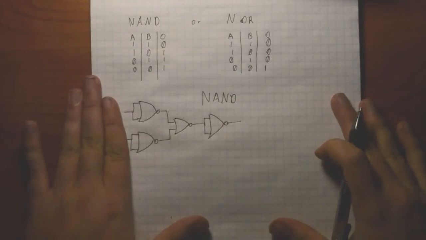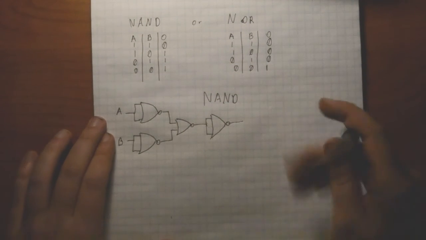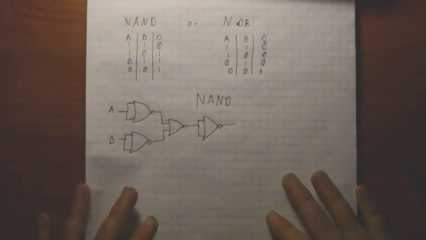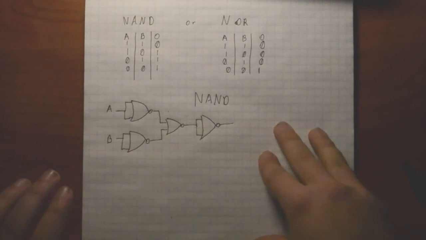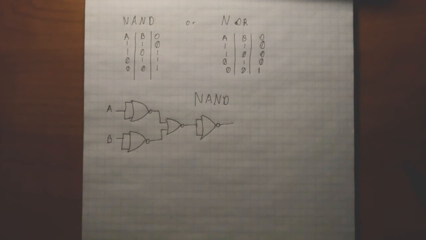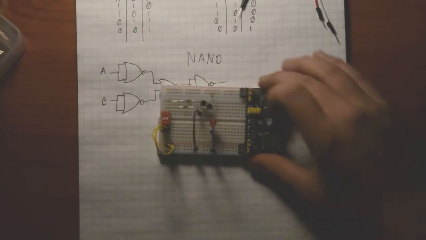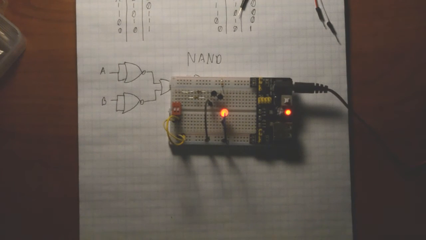So, if we can make either NAND or NOR using transistors, then we can make any gate using transistors. I am going to build the NAND gate and be right back. Here we have the finished NAND gate circuit, and just to prove it, we can try out the truth table on it. So let's see, 1 and 1.